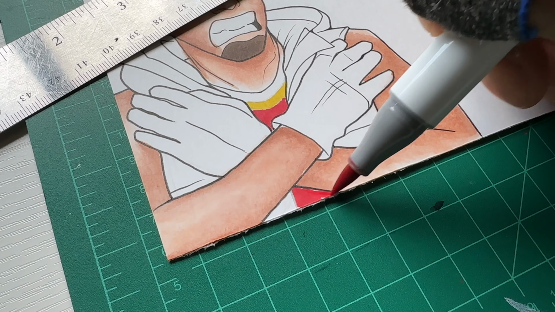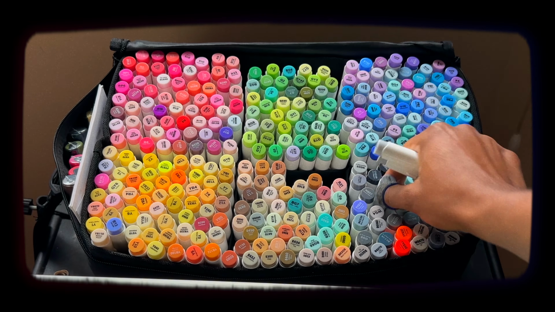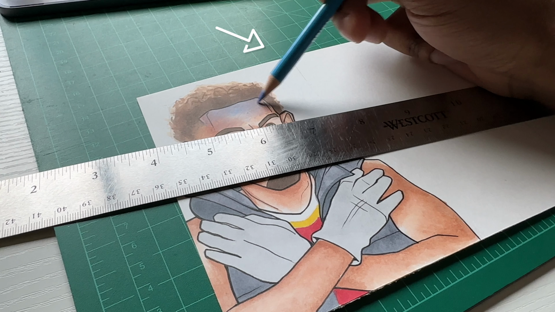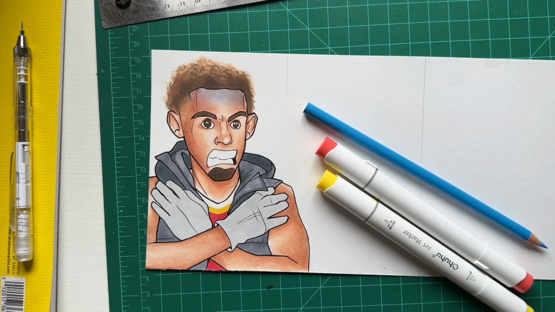Let me get his jersey together. Also gotta add a little bit of color to his coat that I drew on him. And to make him look extra cold, I brought out my blue pencil. Here is Trae Young, Ice Tray. I forgot his mustache though, my bad.